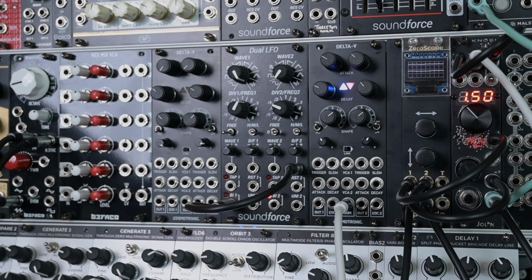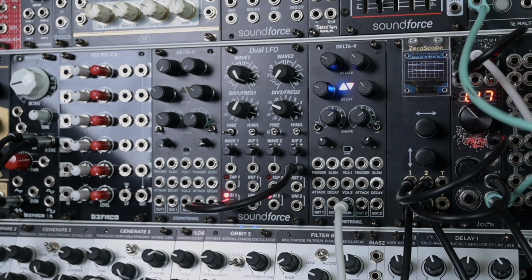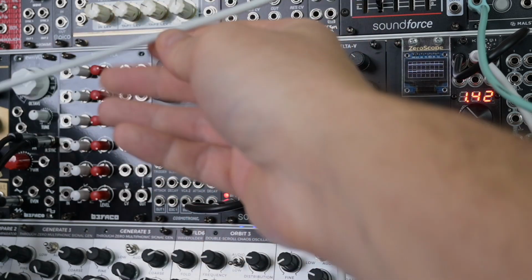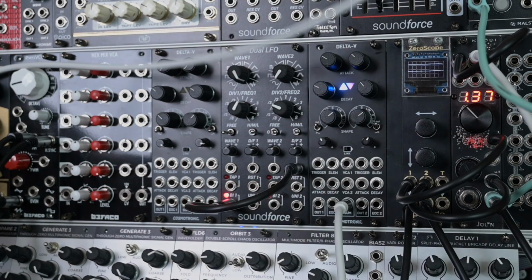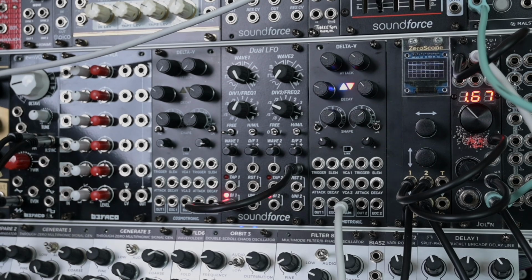Let's do another thing. I'm connecting a trigger output on the kick drum. This particular kick drum has an envelope output, which I can use to, well, in this case, trigger an 8-step analog sequencer whenever the kick drum itself is getting triggered.